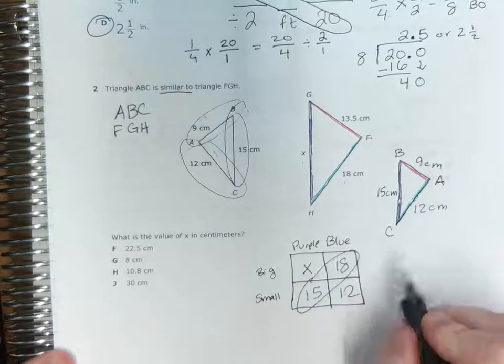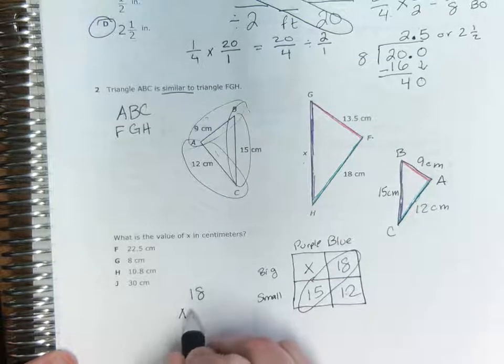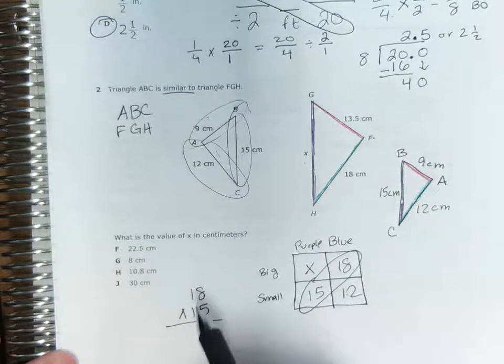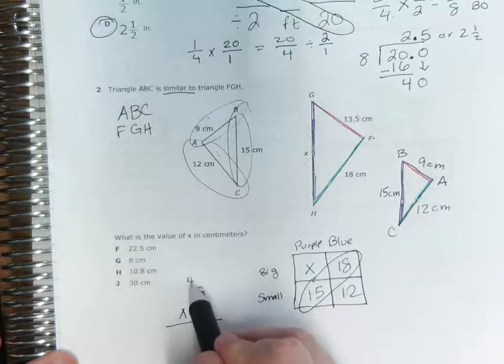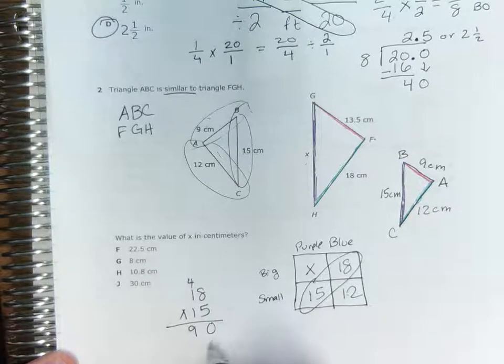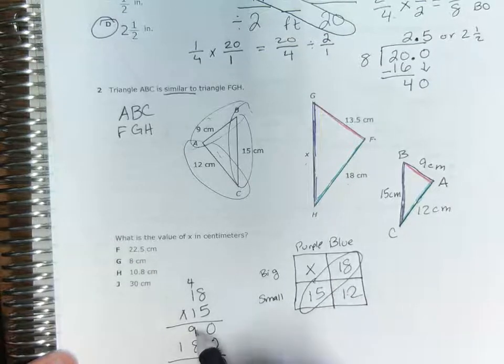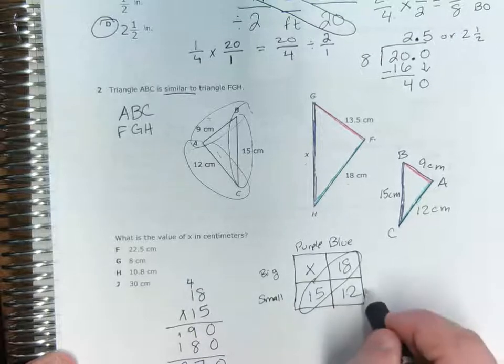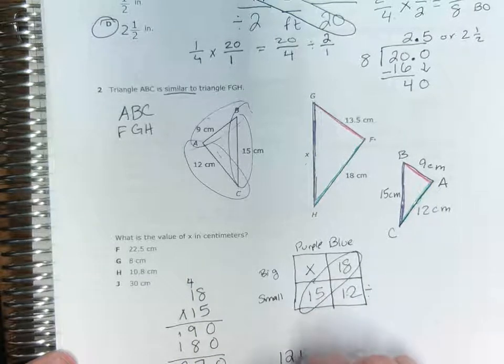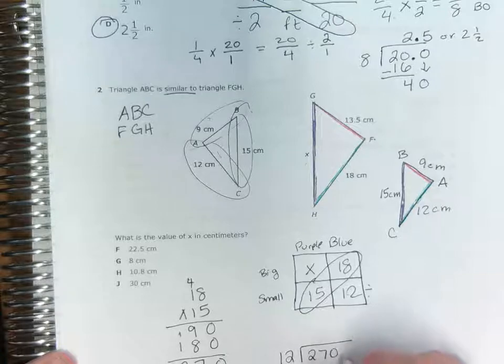Cross multiply. So we're going to do 18 times 15. 8 times 5 is 40. 5 plus 4 is 9. 0 placeholder. 8 times 1 is 8. 1 times 1 is 1. 0. 9 plus 8 is 17. And 2. 270. And then I divide by 12. So 12 goes into 270.